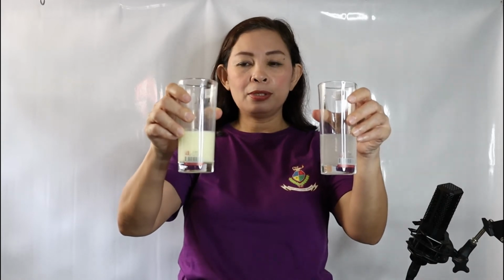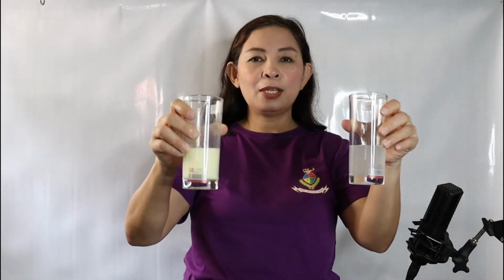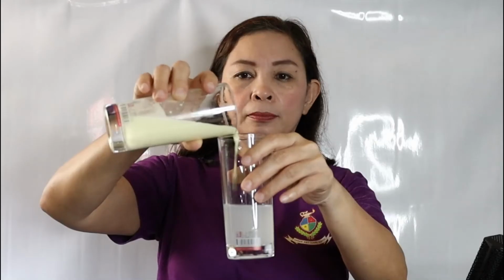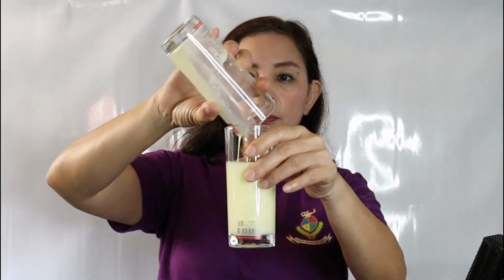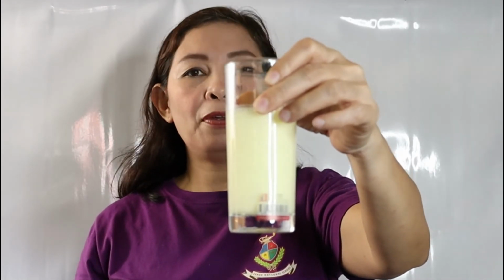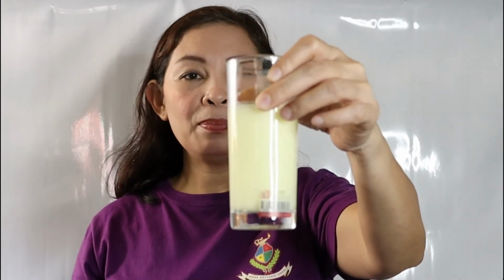Now I have here a simple experiment. I want you to observe what will happen if I combine these two substances. These are the two substances. Let us see what will happen if I mix these two substances. Let us allow this one to settle for a few minutes and try to observe. Now let us observe what happens to our experiment. This is now the result of our experiment.